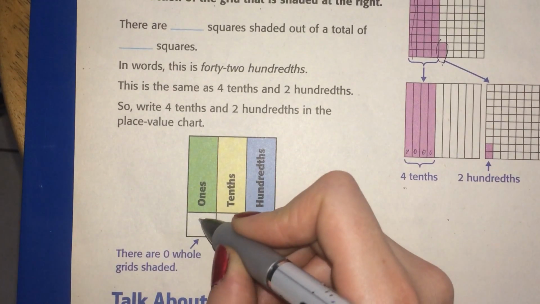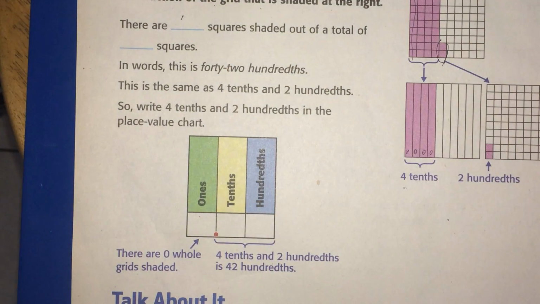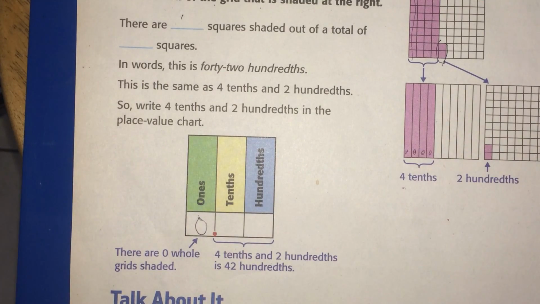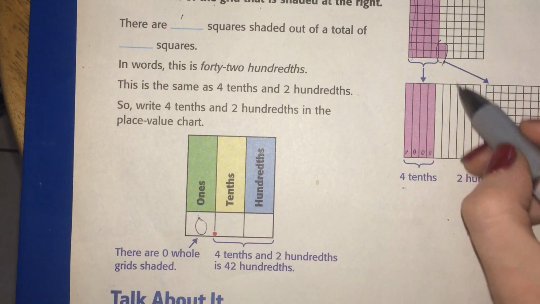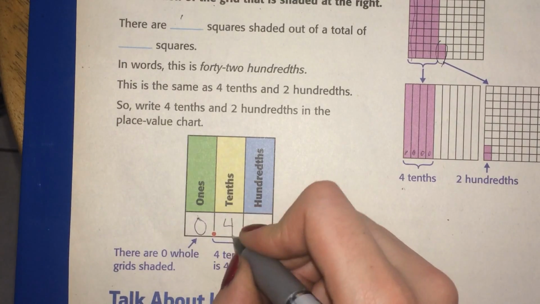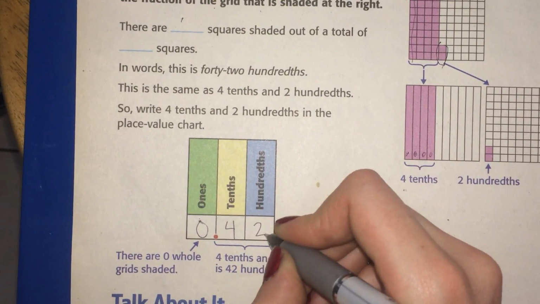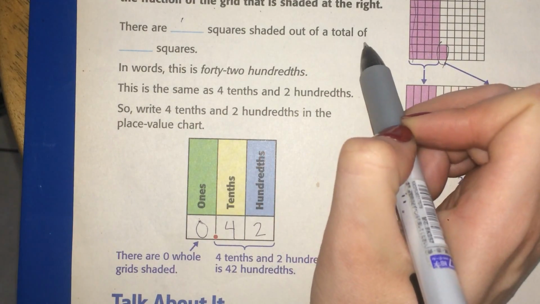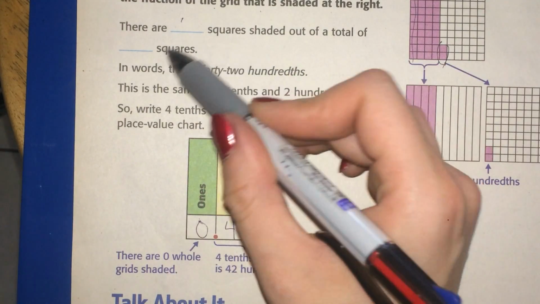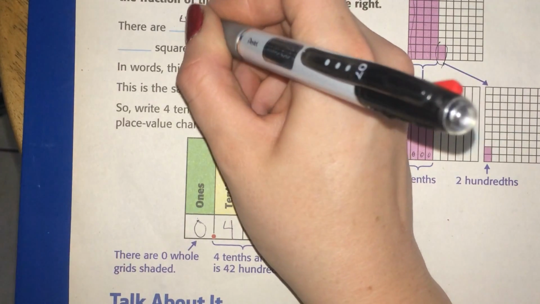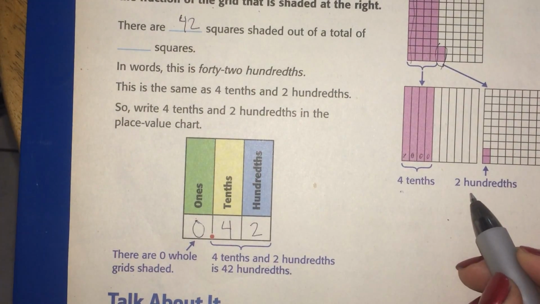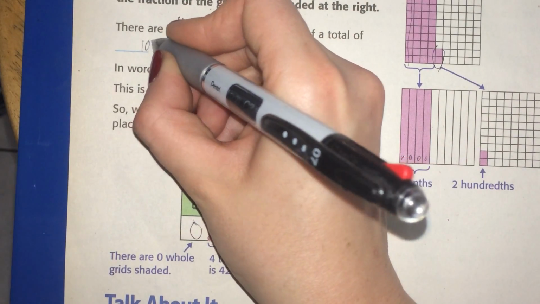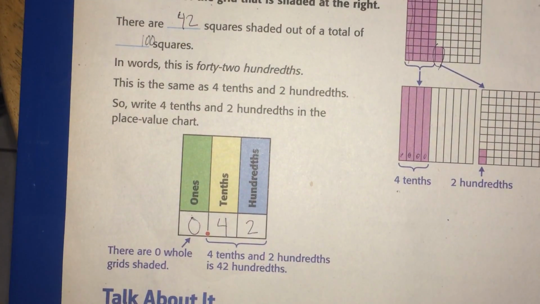So we have 0 shaded here. And we have 4 tenths and 2 hundredths. So there are blank squares shaded out of a total of blank. So there are 42 shaded out of 100 total squares.